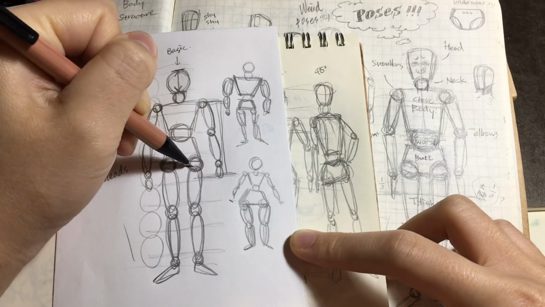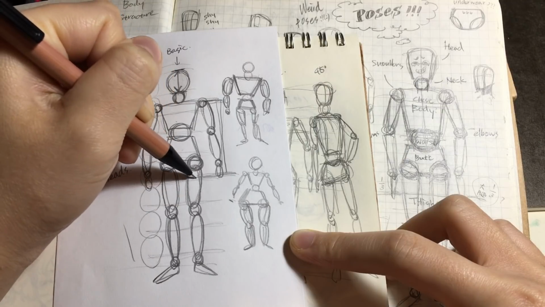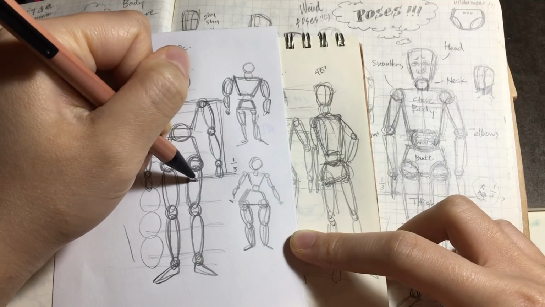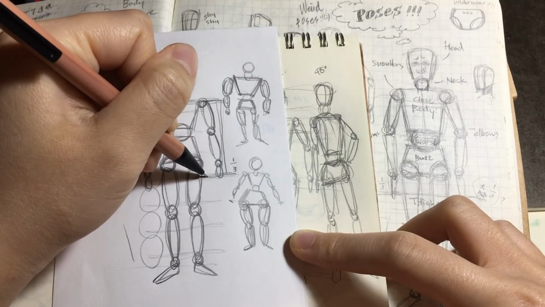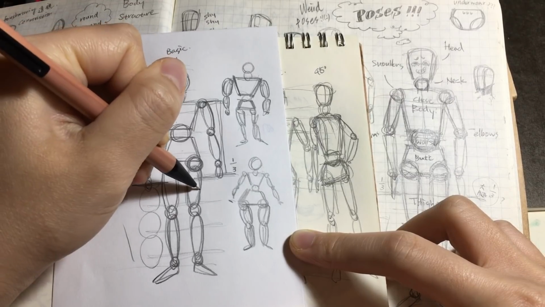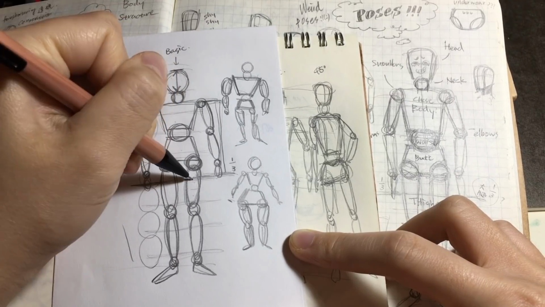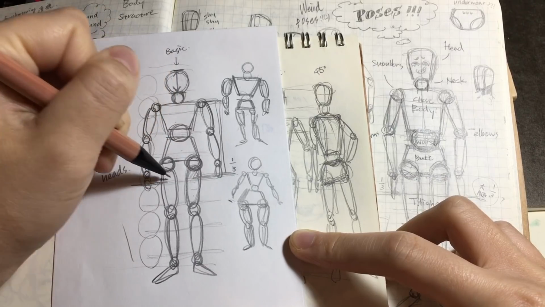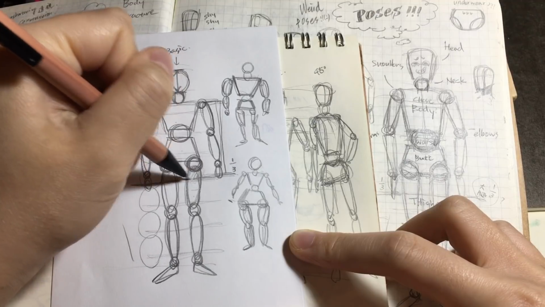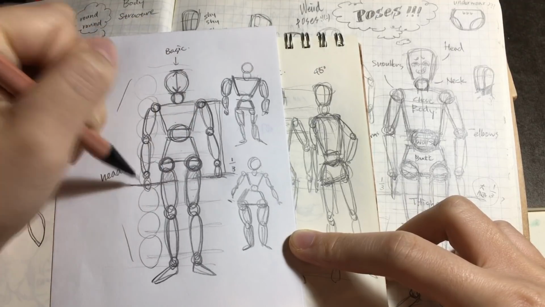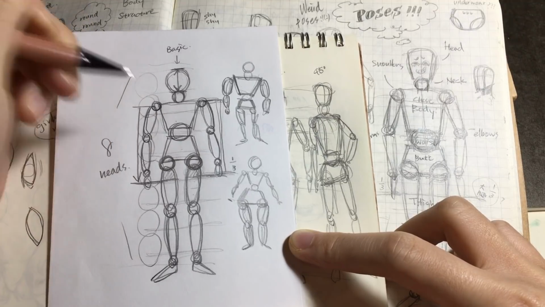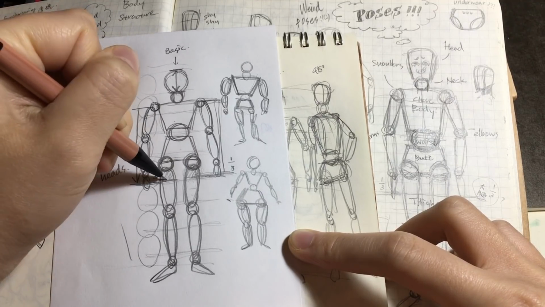It's about 1/3 of the thigh, this area, 1/3 of the thigh, 1, 2, 3. And upper thigh to here, the shoulder to here, 1/3 of the thigh.